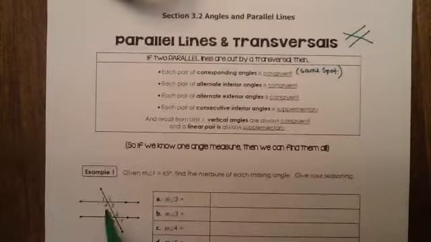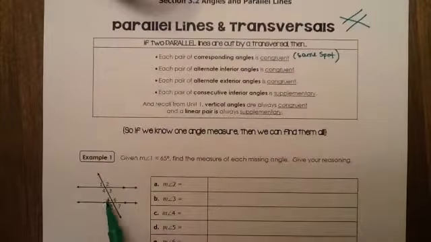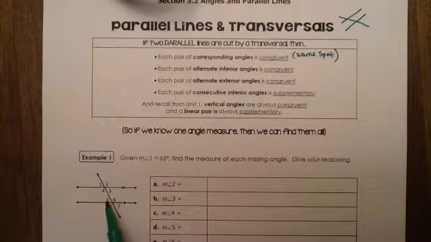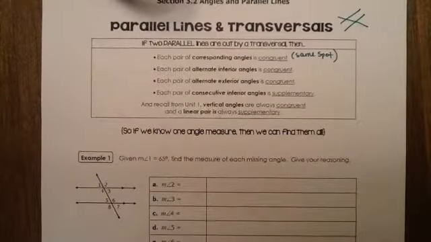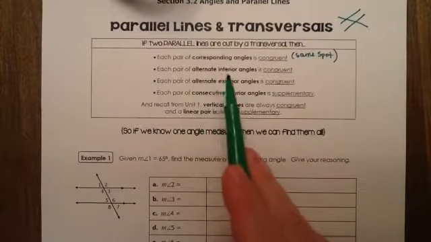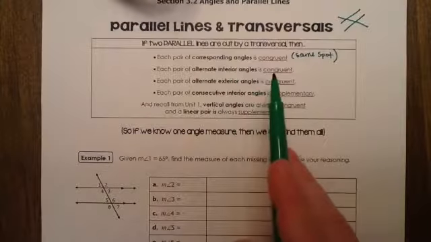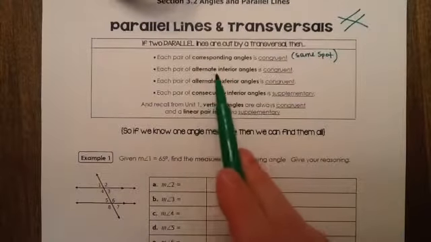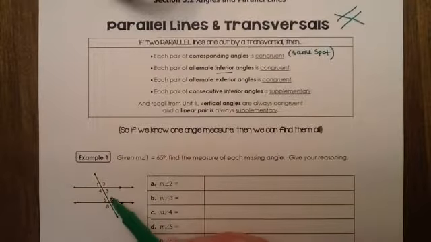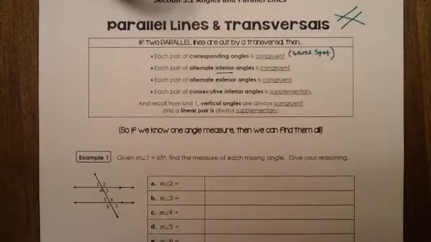So for instance, 1 is in the same spot as 5. This one's above the left parallel line. So they are the same measure. Alternate interior angles are congruent. So they alternate on the inside of the parallel lines. So 4 and 6 alternate on the side of that transversal and they are inside the parallel.